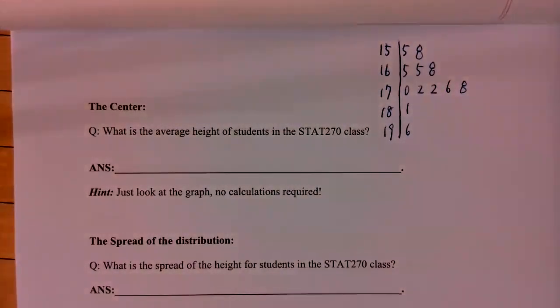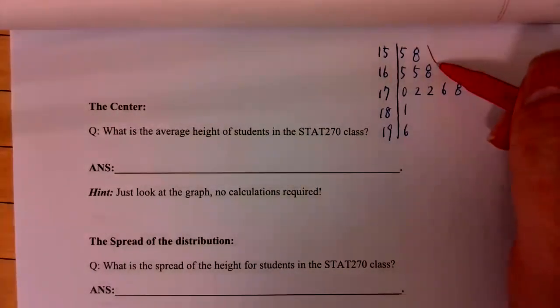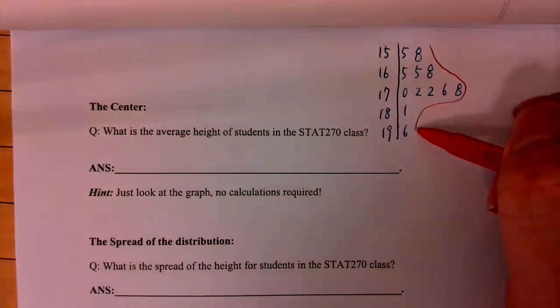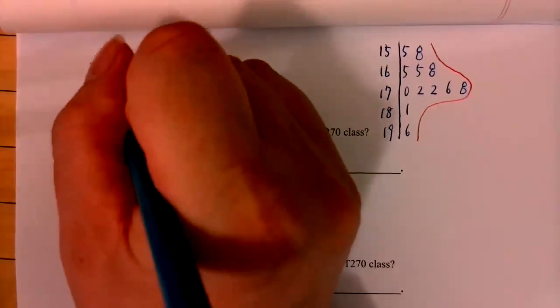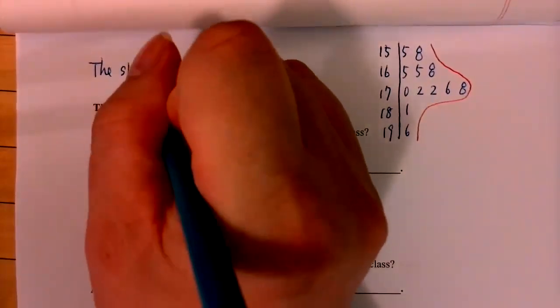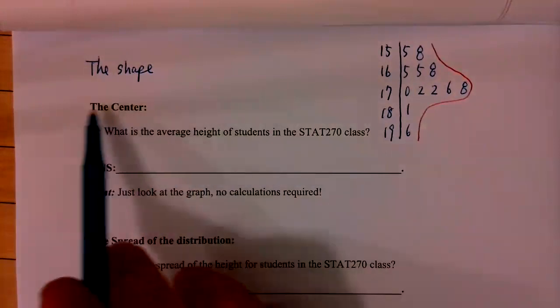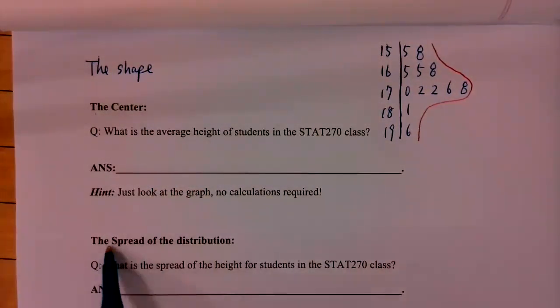When people give us a picture like this, we begin with a description. We try to describe the shape, the center, and the spread.